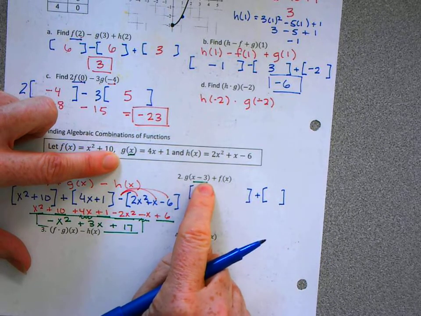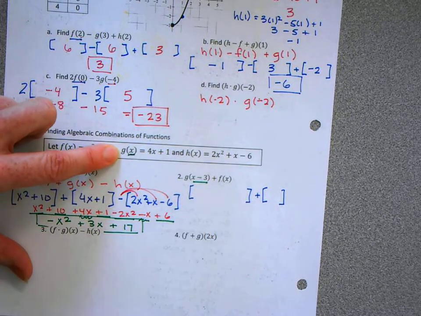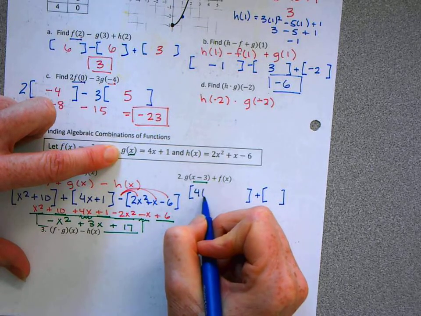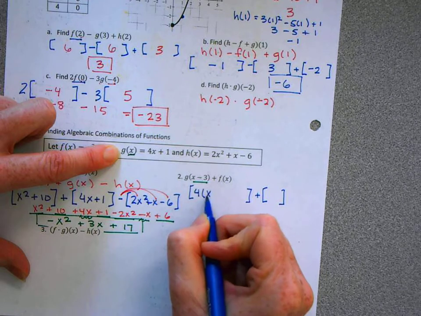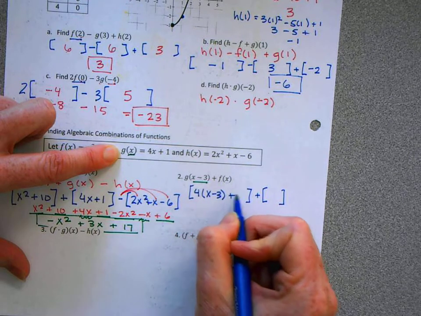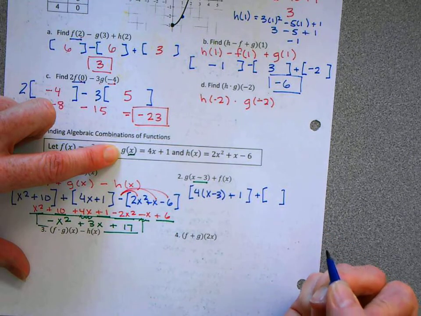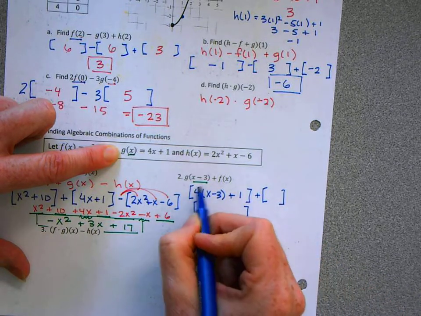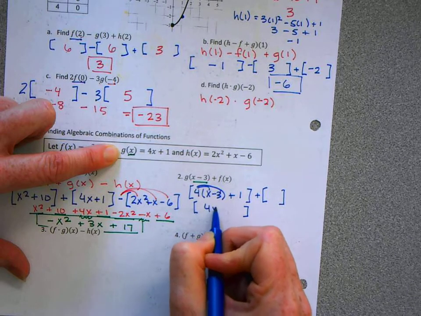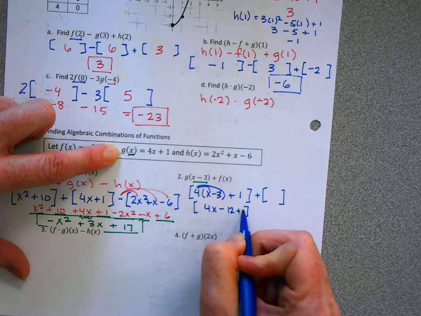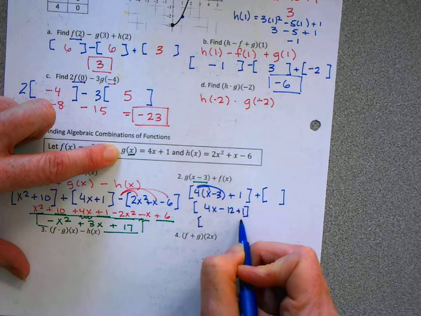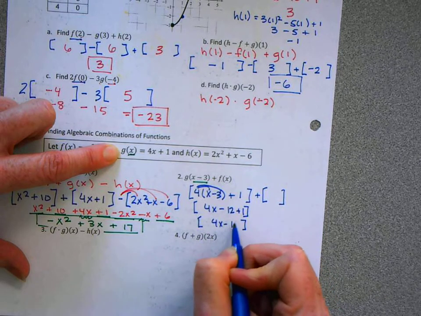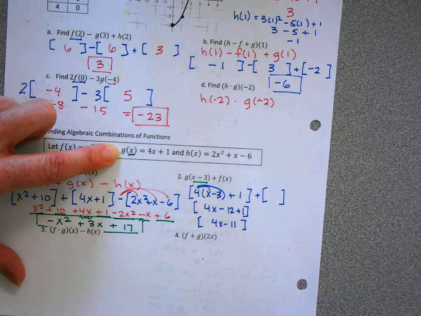Now we're going to input x minus 3 everywhere there's an x. I'm looking at g of x and I'm saying, okay, I have 4 times, I'm putting in x minus 3 plus 1. Okay? Now, still in the brackets, I'm still working through this piece, I have to distribute the 4. 4x minus 12 plus 1. Still working it. These two can combine to be 4x minus 11. So I've figured out g of x minus 3.